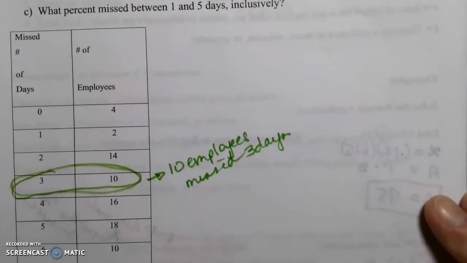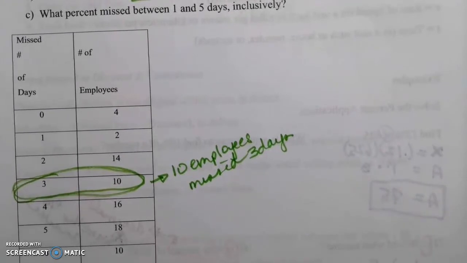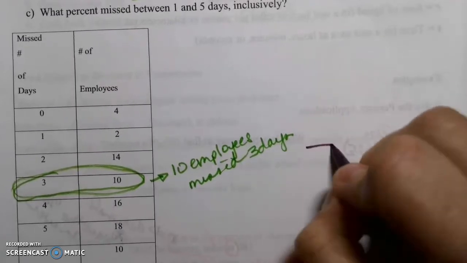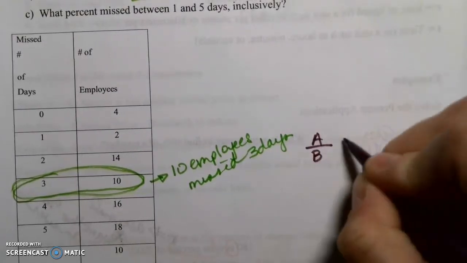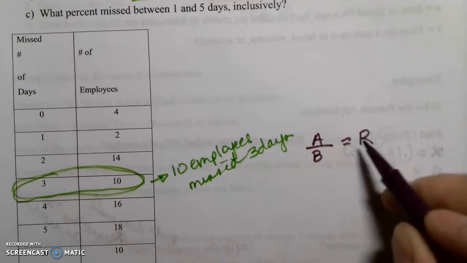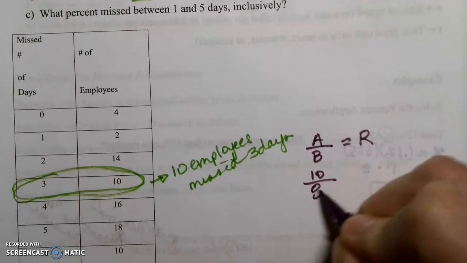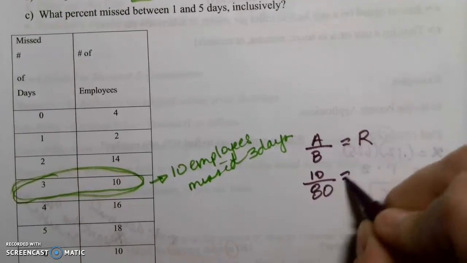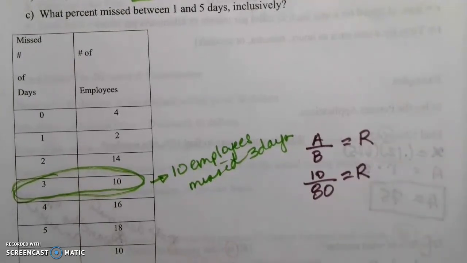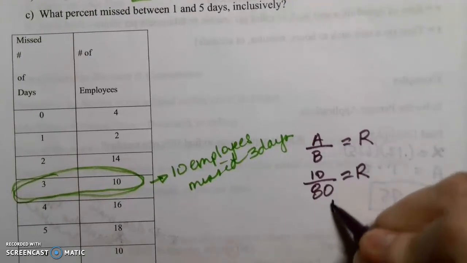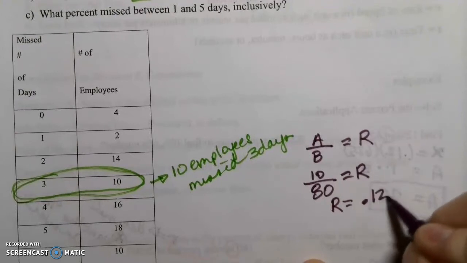Now we want the percent of that. So instead of talking about it as 10 employees, we want to talk about it in terms of the number of those out of the total number of employees. So our rate in this case is going to be that 10 employees divided by the 80 employees total that are in this company. And you find out that that should be 0.125. Let's see here. Yeah. Okay, so R here is 0.125.